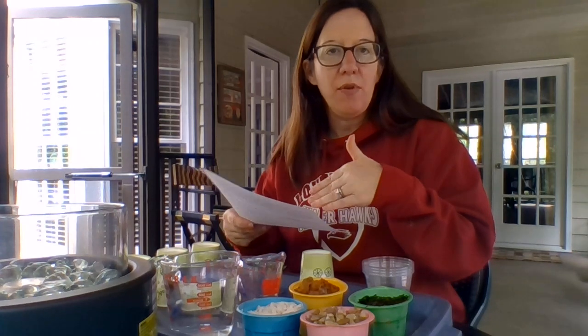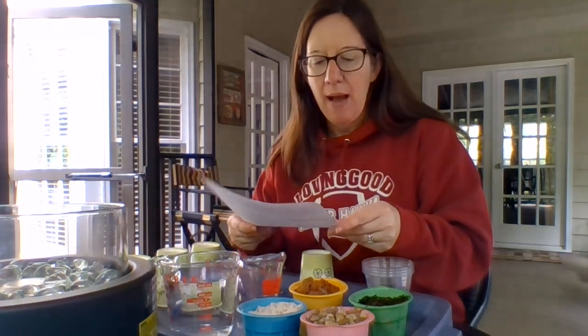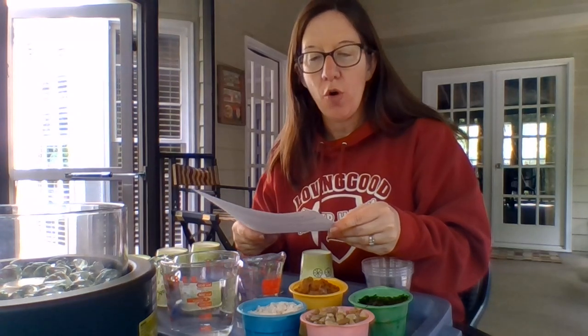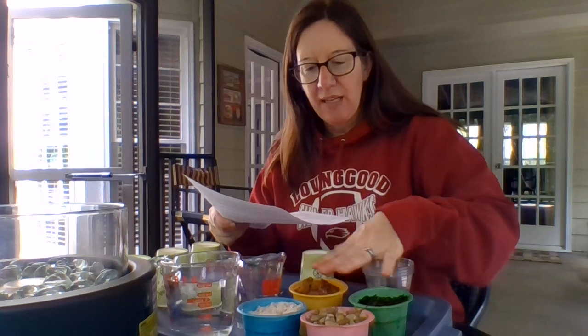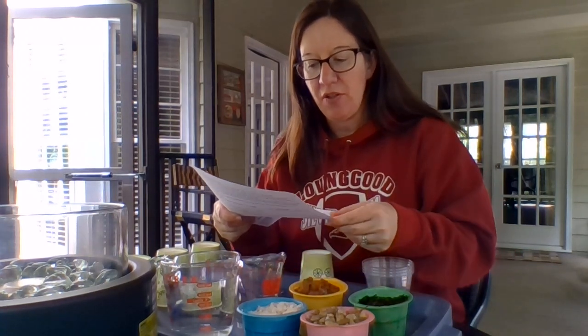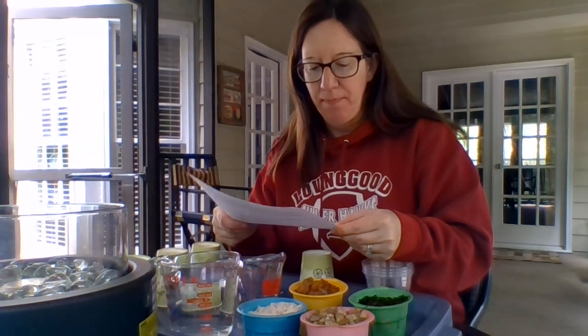I'm going to just read them. You can pause the video at any time to stop and write. Which material do you think will hold the most water and why? And then your second hypothesis, which of these materials do you think will erode the most and why?